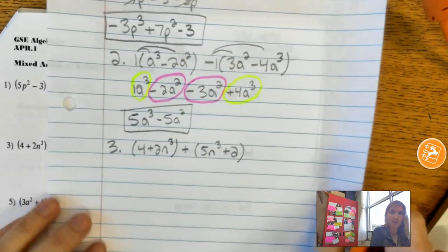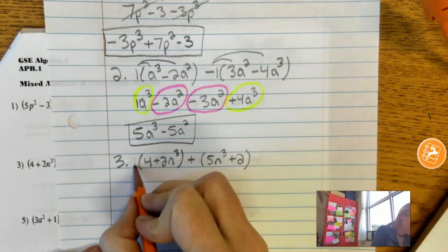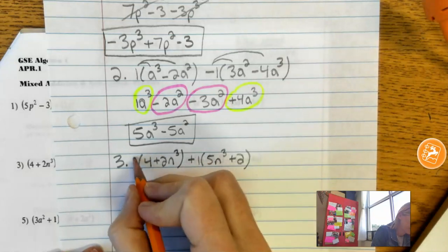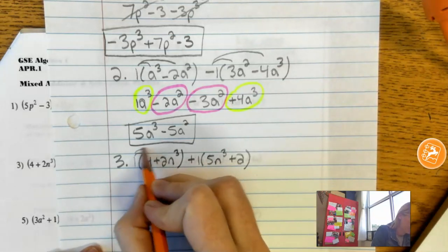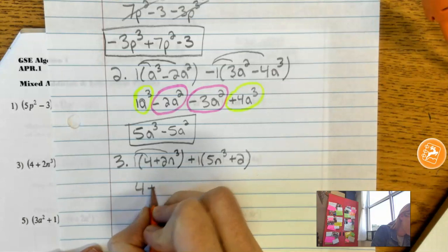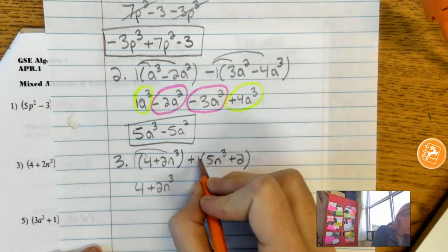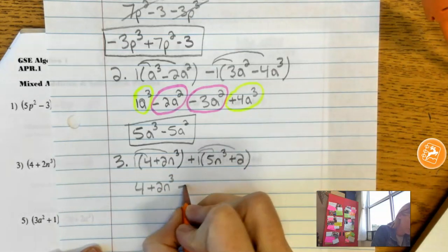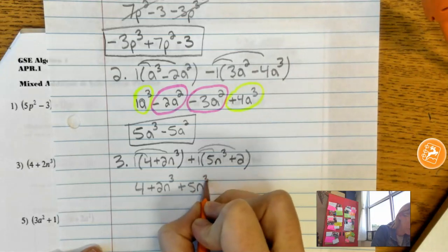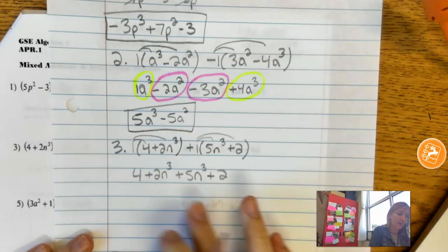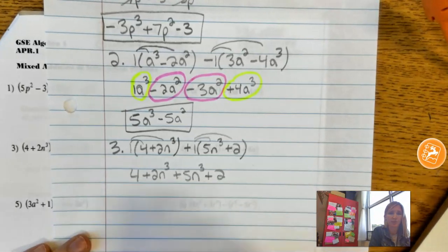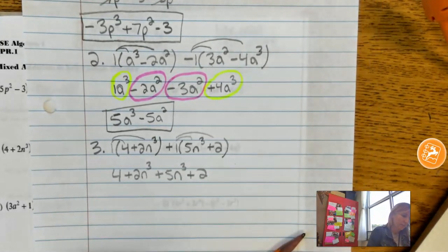All right, I wrote everything out. I have 2 positive 1s to distribute. A positive 1 on this side that doesn't change anything, and a positive 1 over here that doesn't change anything. So all my signs stay the same. I just drop the parentheses.